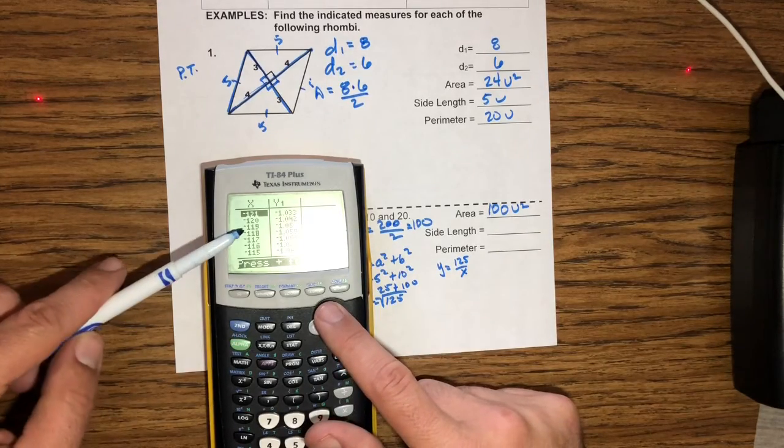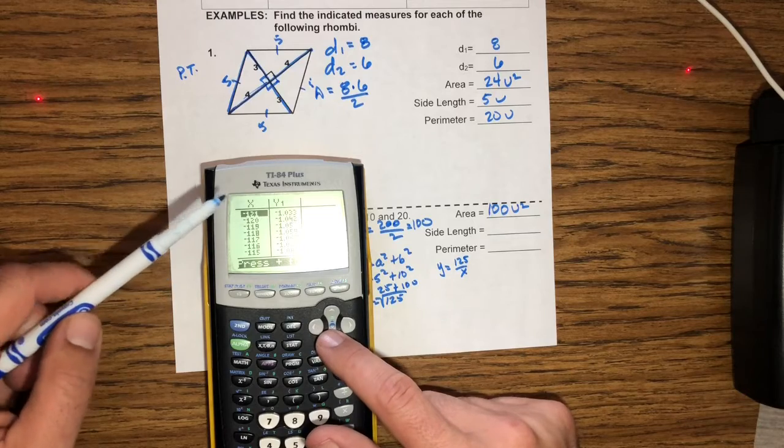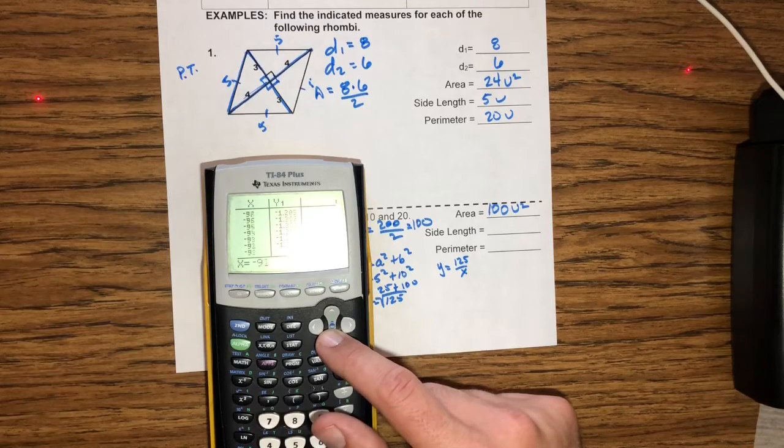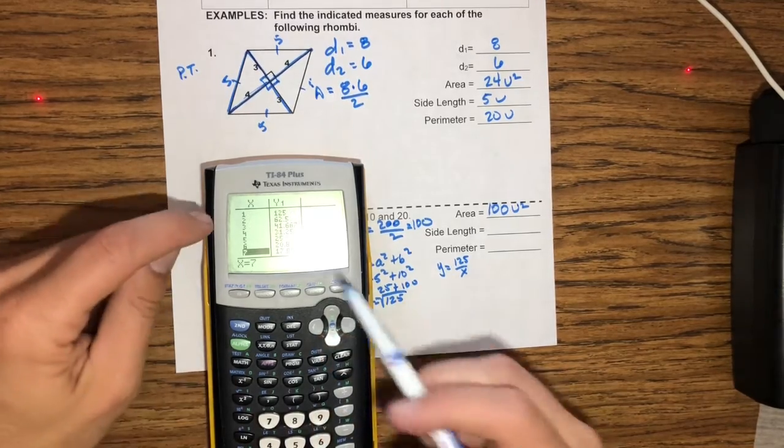Oh, Lord, somebody had this thing at negative 121. So I'm going to have to tab down a lot. So I'm going to pause the video real quick and jump all the way down to where I need. All right, we're back, and this is where we're at.